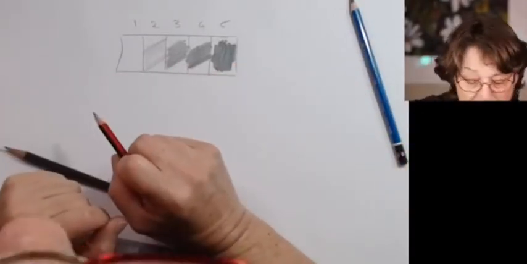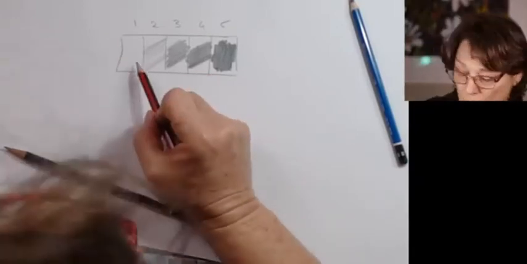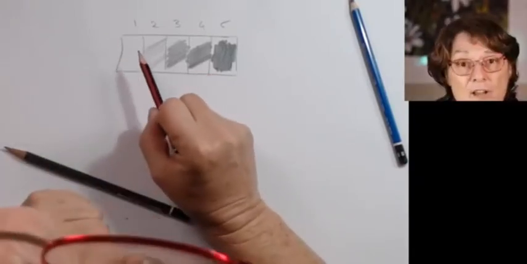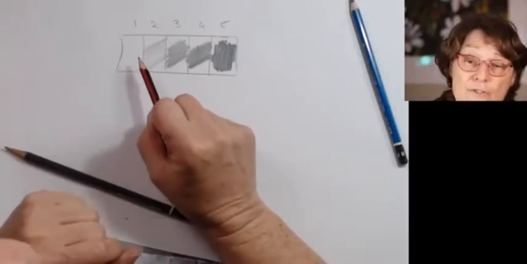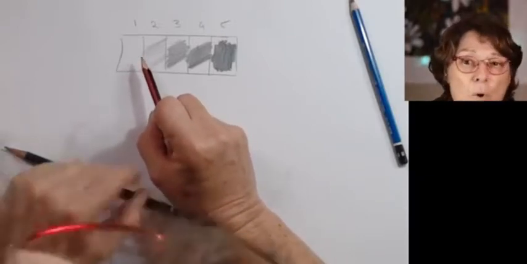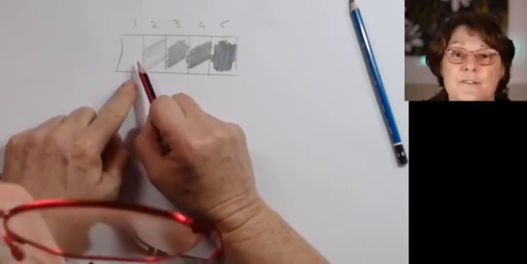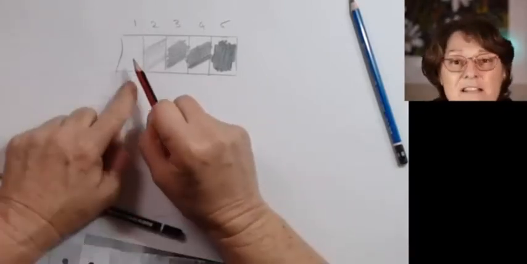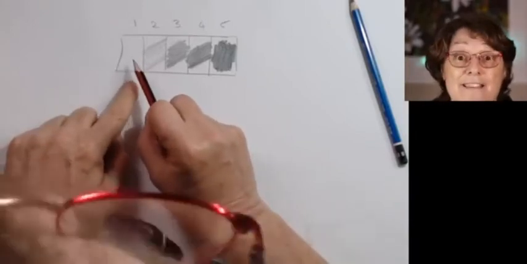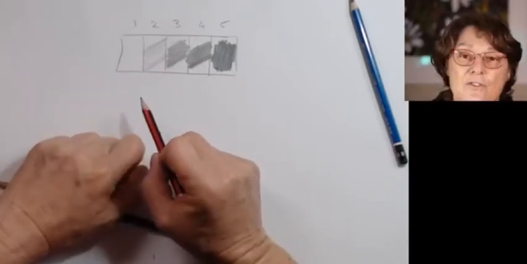Now, tone number 1, I'm not going to color in at all, because tone number 1 is going to be our lightest light. Now, I know that in lots of subjects there isn't a white, and the page is white, but you can represent the lightest light, the part of your subject that is the lightest light, without putting any tone there.